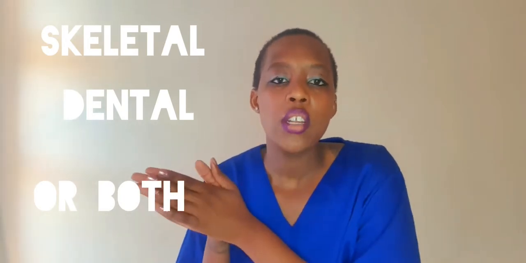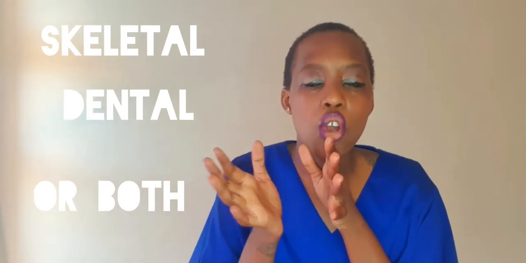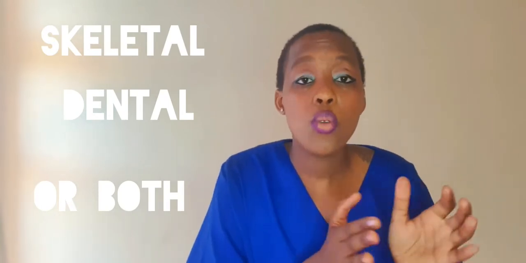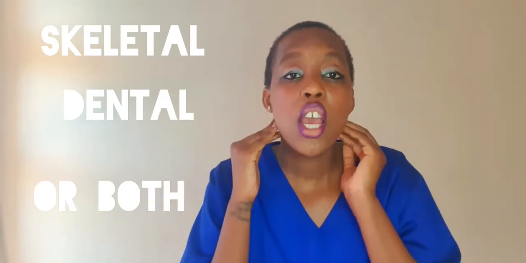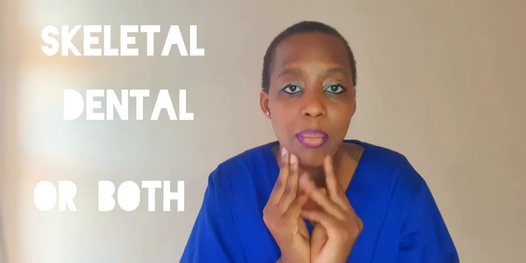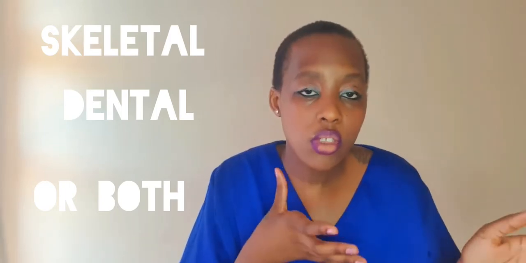So we basically try to monitor, we try to correct, and then we try to maintain what we've corrected, either skeletally, so be it your maxilla or your mandible, their growth directions, or the teeth themselves, depending on what we find based on our analysis.